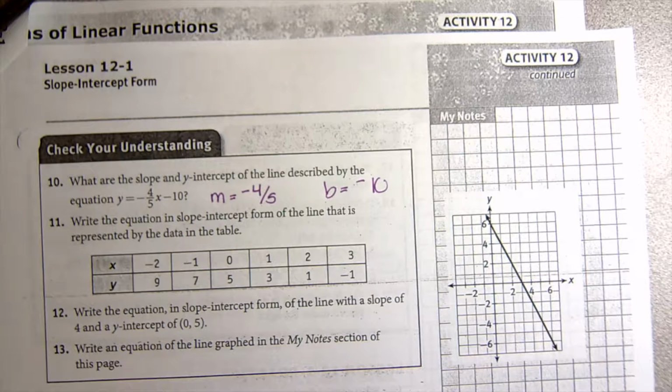Number 11 wants us to take this table and write the function rule, write the equation. So in your homework from this weekend, you kind of had to guess and check to find your function rule. But now we have a more direct way of doing this. So what two pieces of information do I need to know to write it in slope-intercept form? The slope and the intercept. That's why it's called slope-intercept form, because you need the slope and the y-intercept.